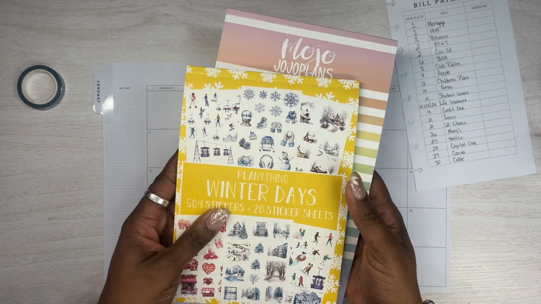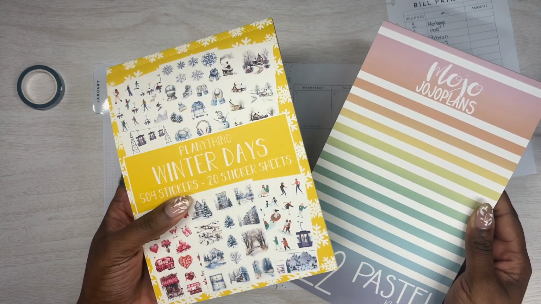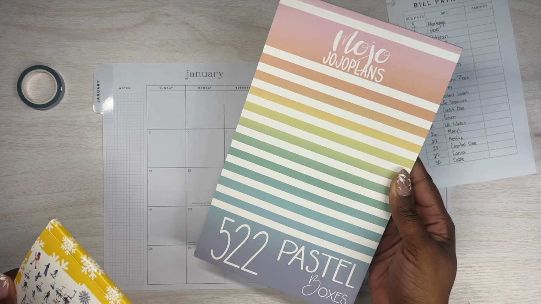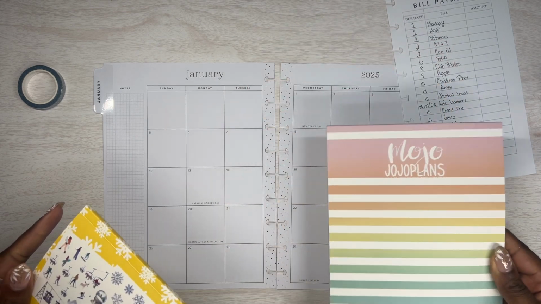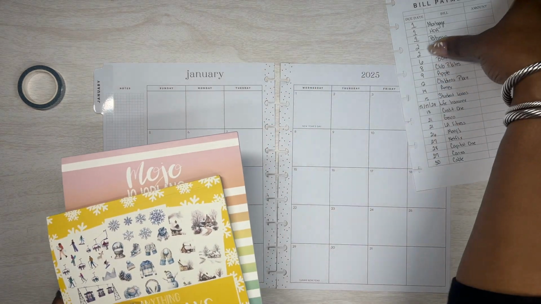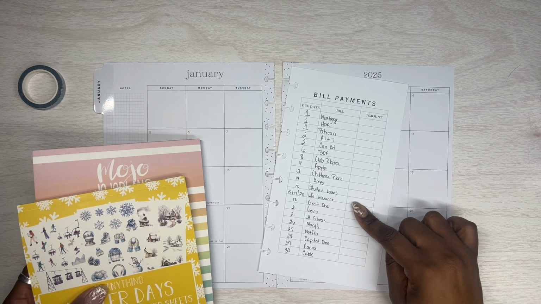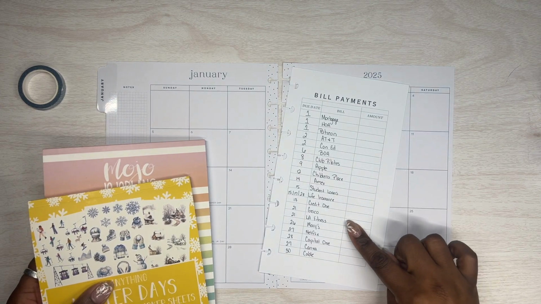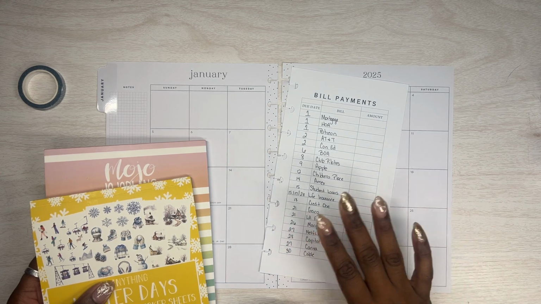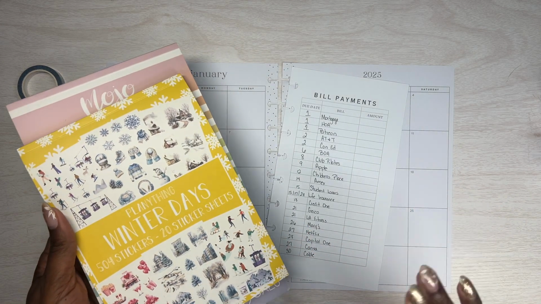To set up these pages, we are going to be using Planning Things Winter Days for decoration, and I'm going to be using pastel boxes from Mojo Jojo Plans to place down boxes on the date that I know I have a bill due. In case you're wondering, this page is a printable download that came from Happy to Plan with Desiree. I am a part of her Patreon, so this is something that I was able to get. And honestly, I decided on a theme with Planning Thing because I just saw her video and you should check her out too.